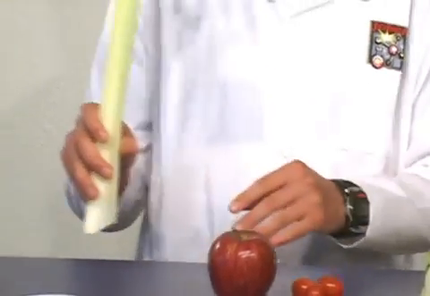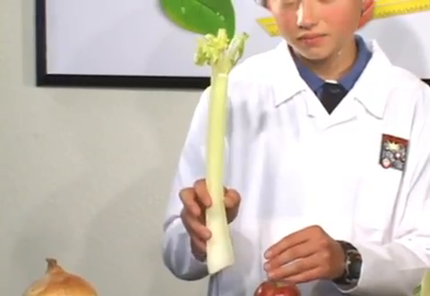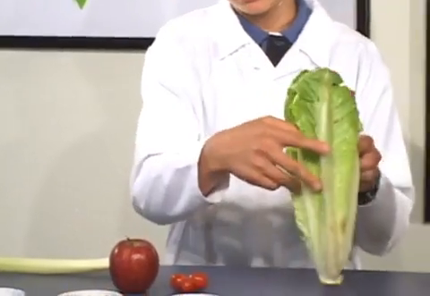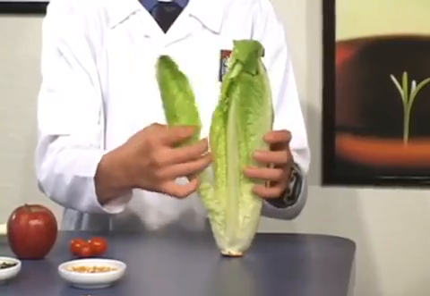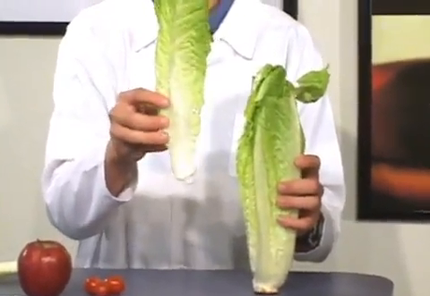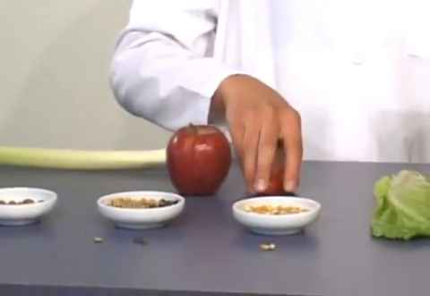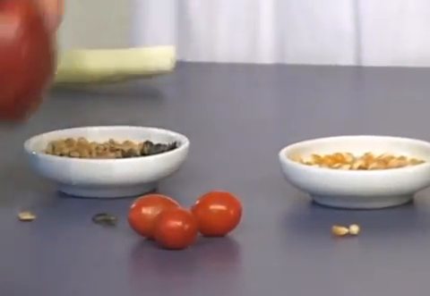Now let's look at stems. We've already learned that celery is a stem that we eat. Now let's look at these leaves. Lettuce, we eat the leaves. If you take off one of these leaves, you can see that it's a leaf. And last, we're going to be looking at fruit, like these little tomatoes and this apple.